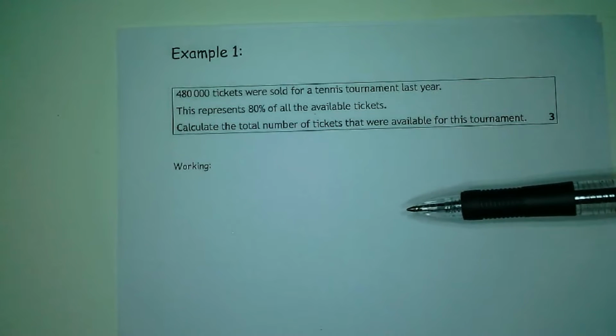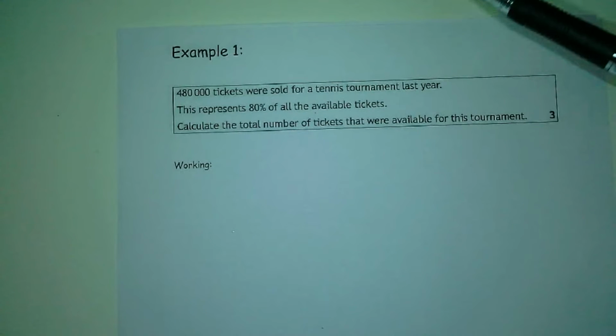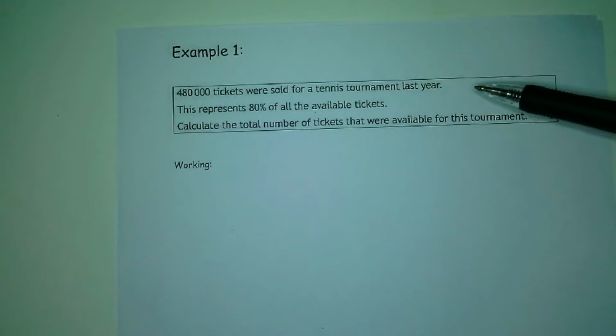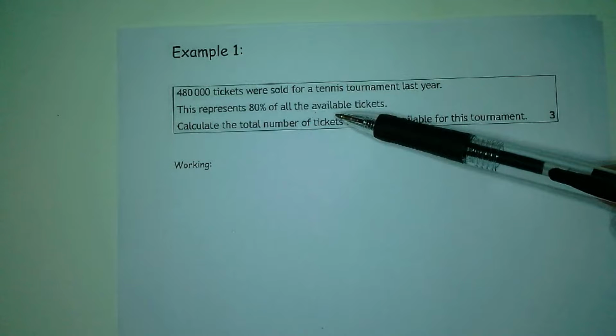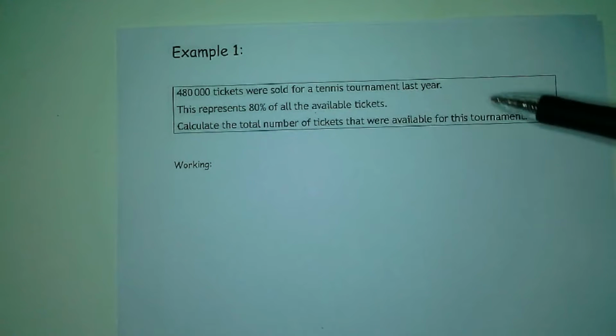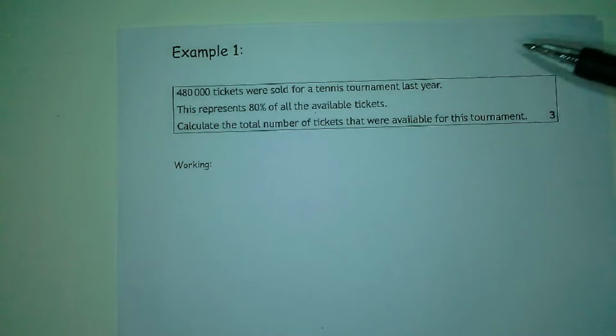Question 1, example 1. So have a wee read of it. 480,000 tickets were sold for a tennis tournament last year. This represents 80% of all available tickets. Calculate the total number of tickets that were available for this tournament.